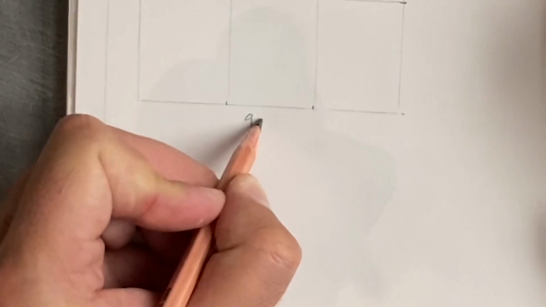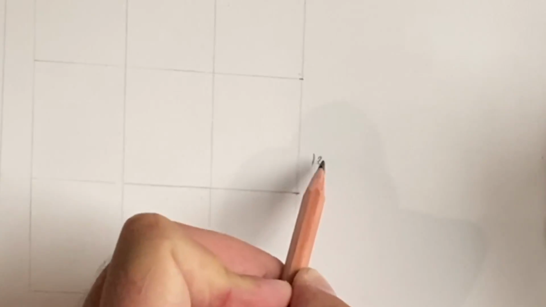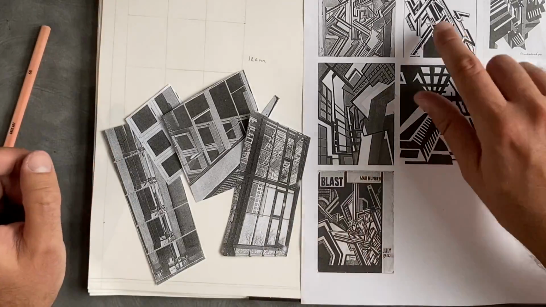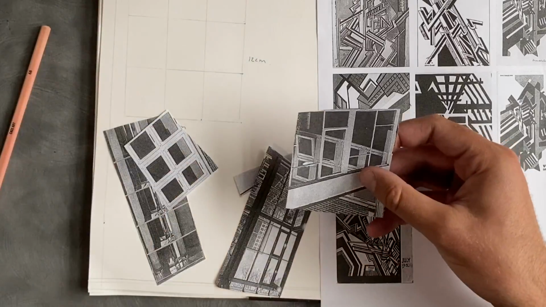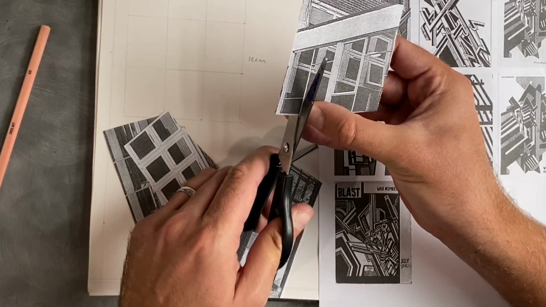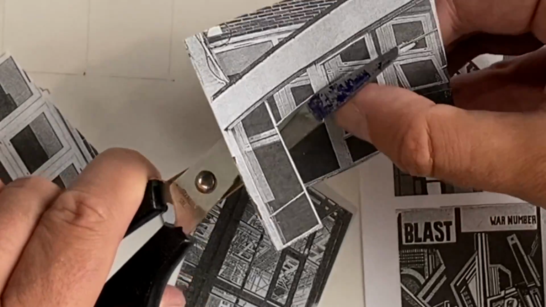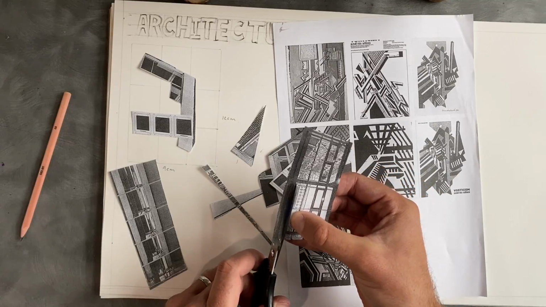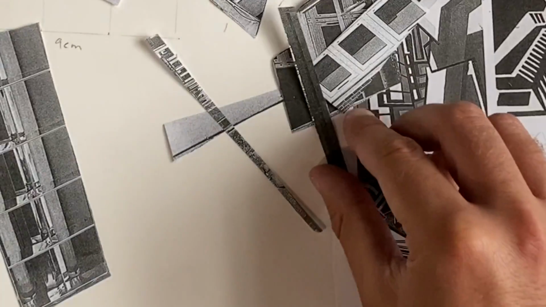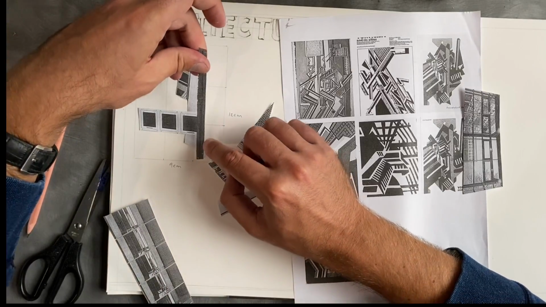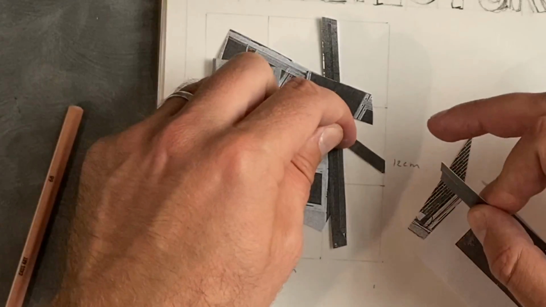Once I've done that, I'm going to start placing some of the first pieces on. I am going to trim these down a little bit further. I'm looking at the artwork of the Vorticists, trying to pick out some interesting shapes, following along the lines. Don't just cut out randomly, you've got to follow the lines. As you see, I've already started to place these on, and I've not stuck any of these down at the moment. I'm just planning where I'm going to put them.